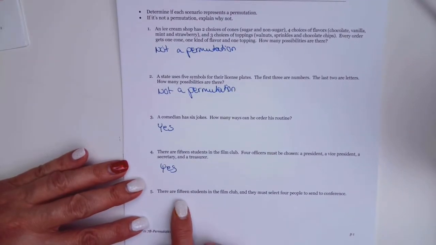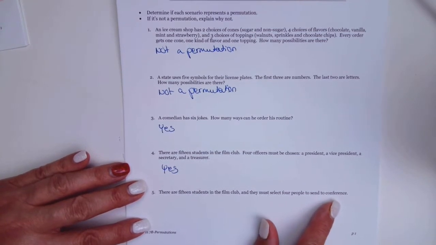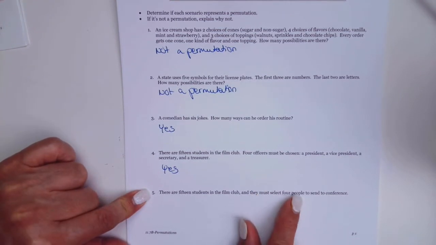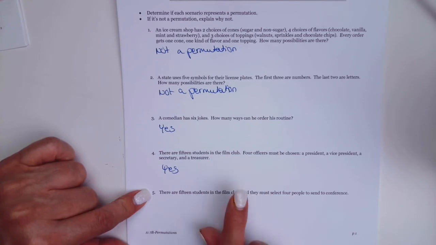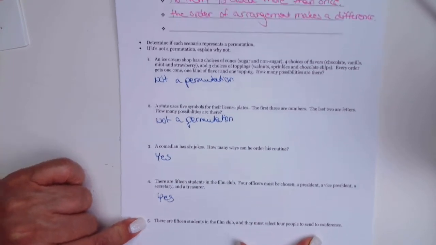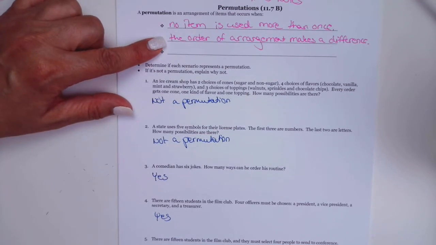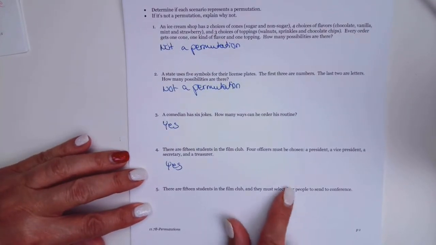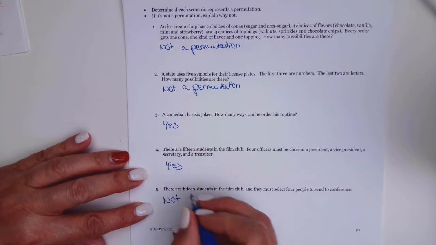Well, number 5. There are 15 students in the film club and they must select 4 people to send to conference. So very similar to what we had here, except now they must select 4 people to send to conference. Well, if it's 4 people, we can only use 1 student once. So this first one is true. But then the next one, the order of arrangement makes a difference. Well, for this one, it does not, because all 4 that are selected will get to go. So this is not a permutation.